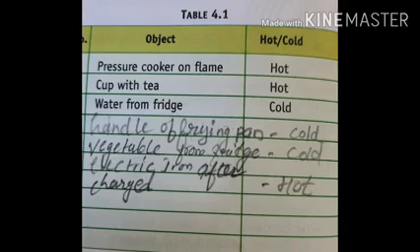Objects like a pressure cooker on a flame, it is a hot object. Cup with tea, hot object. Third, water from the fridge, cold. Fourth, handle of frying pan, cold. Vegetable from the fridge, cold. Electric iron after charge, hot.